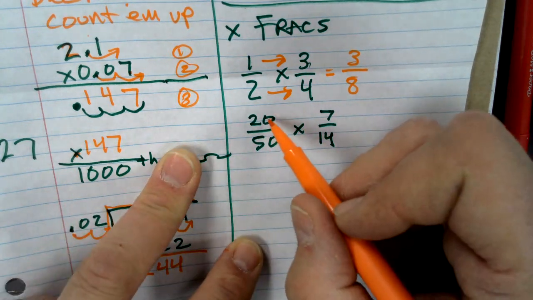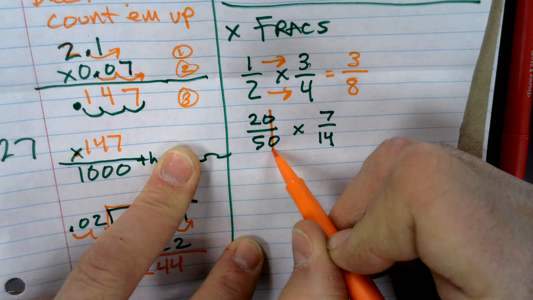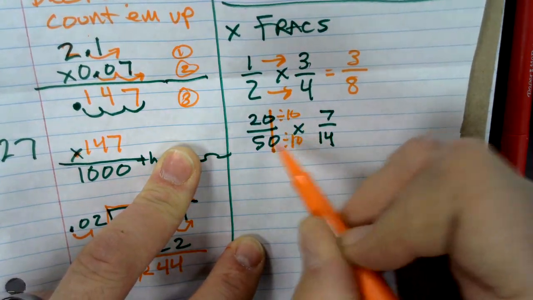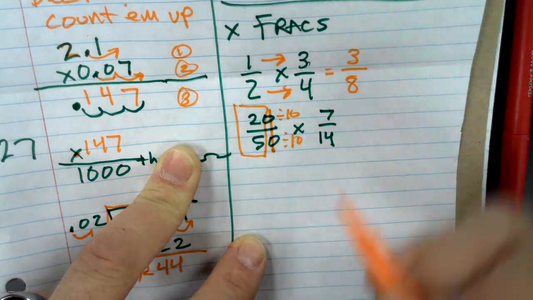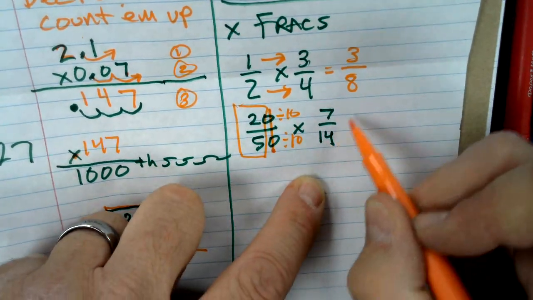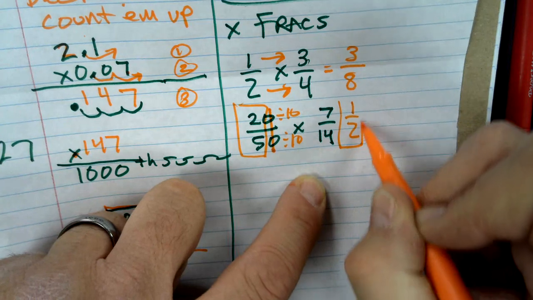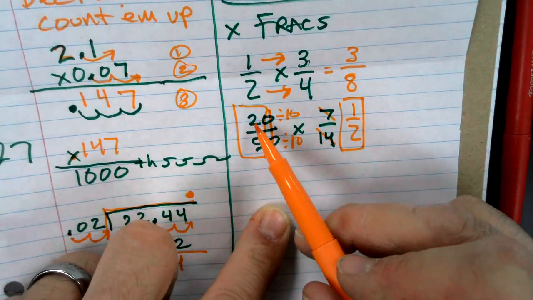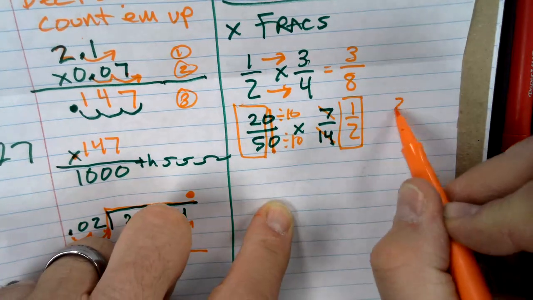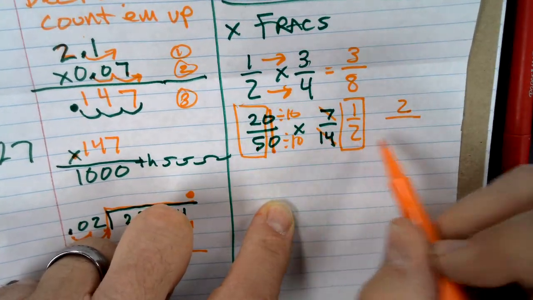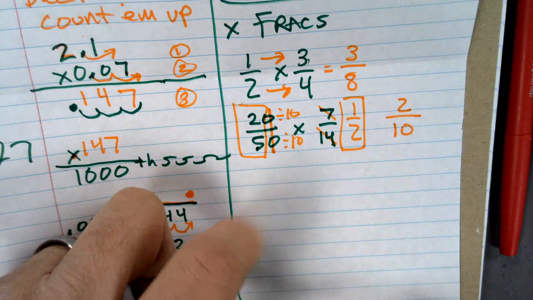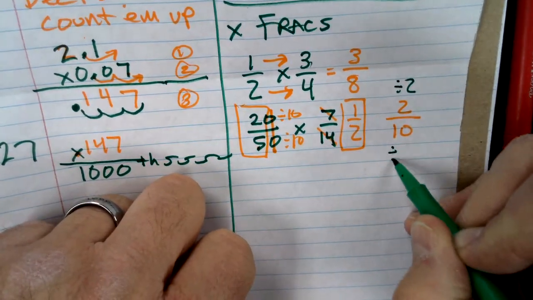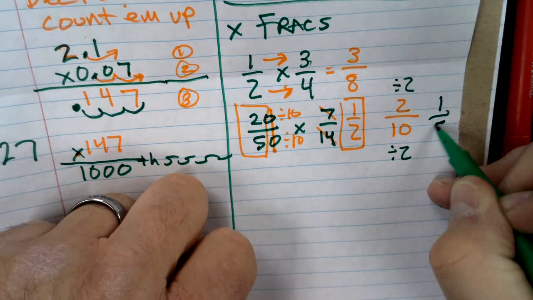In this case, I made them quick and easy so you can simplify on top and bottom of each numerator and denominator. I've heard some teachers call it the zero trick. If I divide by 10 and divide by 10, it's going to get rid of that zero. It's just going to be 2/5. 7 is half of 14, so there's my new fraction: 7 divided by 7, 14 divided by 7. Now I multiply across. 2 times 1 is 2. 5 times 2 is 10. Now I could simplify again.